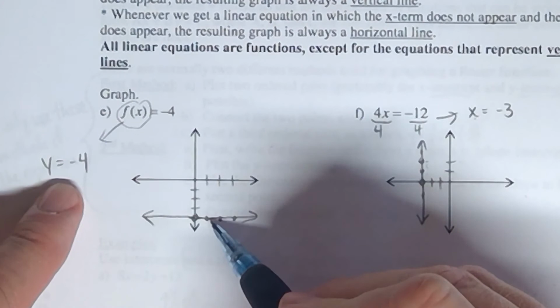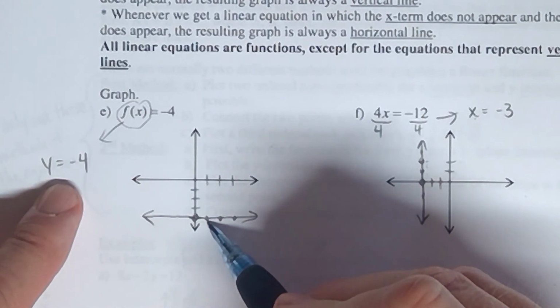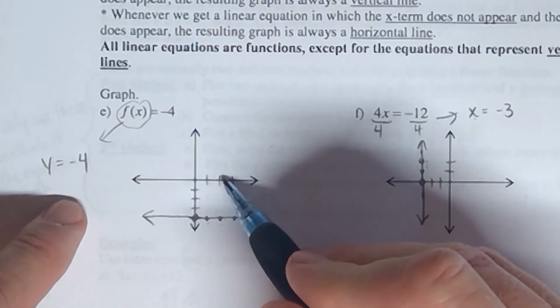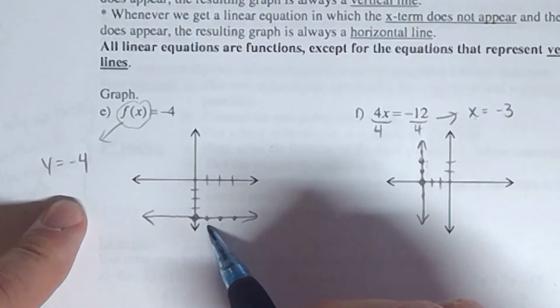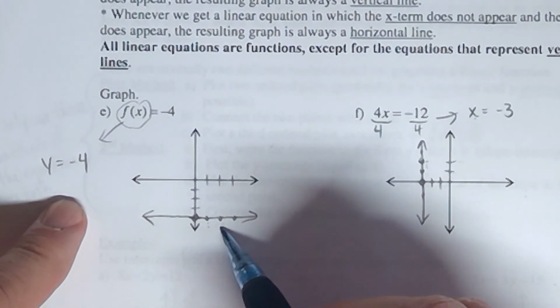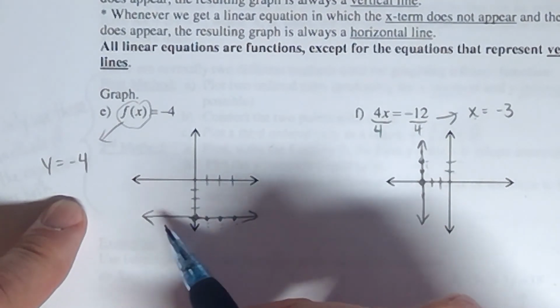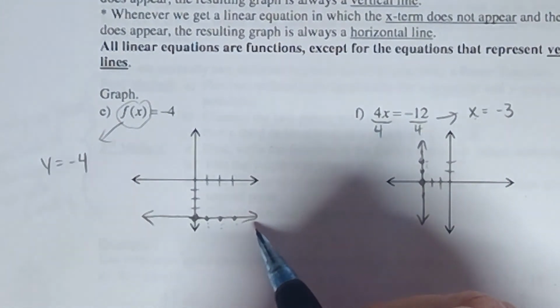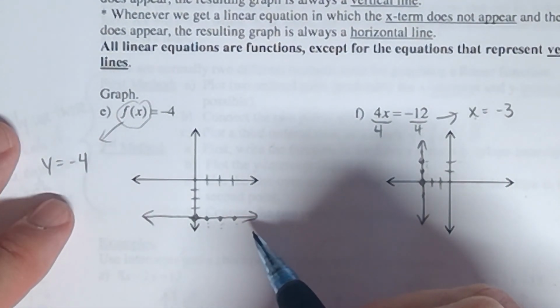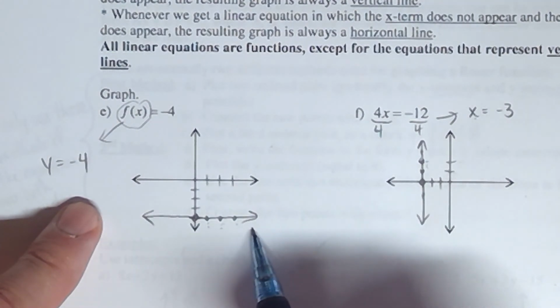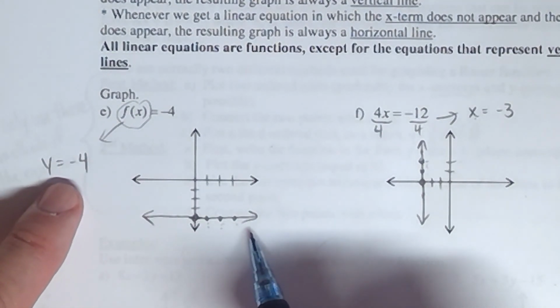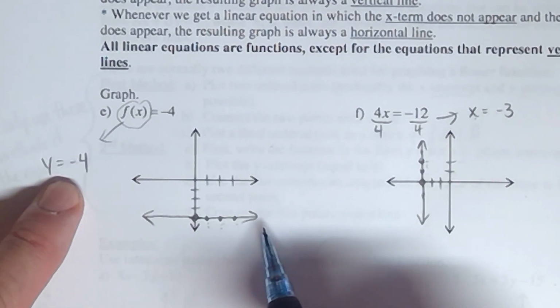Isn't it true that this point right here is 1 comma negative 4? This point right here is x equal to 2, and y negative 4. So you've got right here 1 comma negative 4, 2 comma negative 4, 3 comma negative 4. See how all the y's are the same? The x's are changing, but the y's are the same. And so with a horizontal line, the y's are always the same, and that makes sense because y is all we got. So when y is all you got, the y's are always the same, and that leads to a horizontal line every single time.